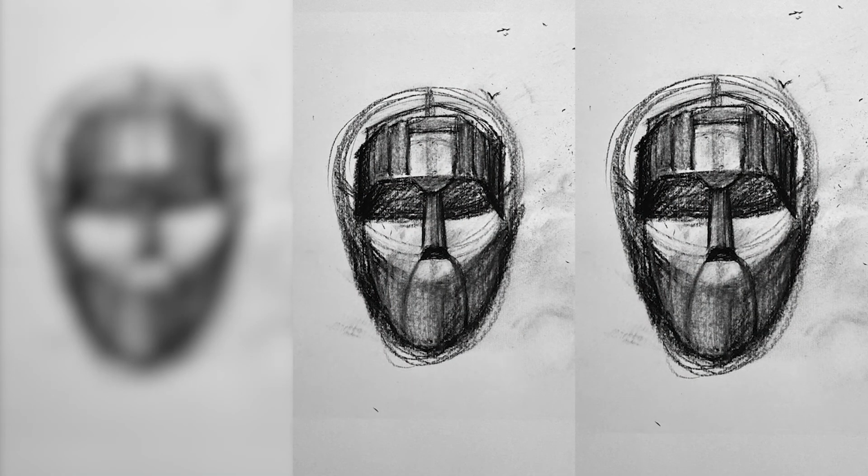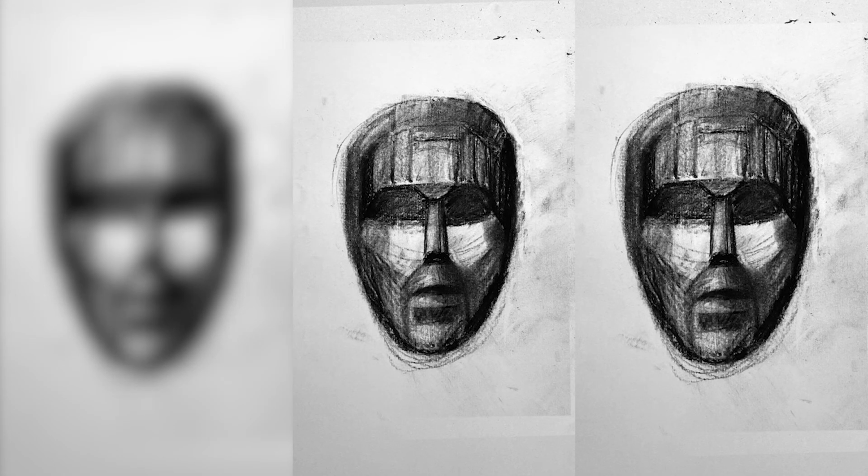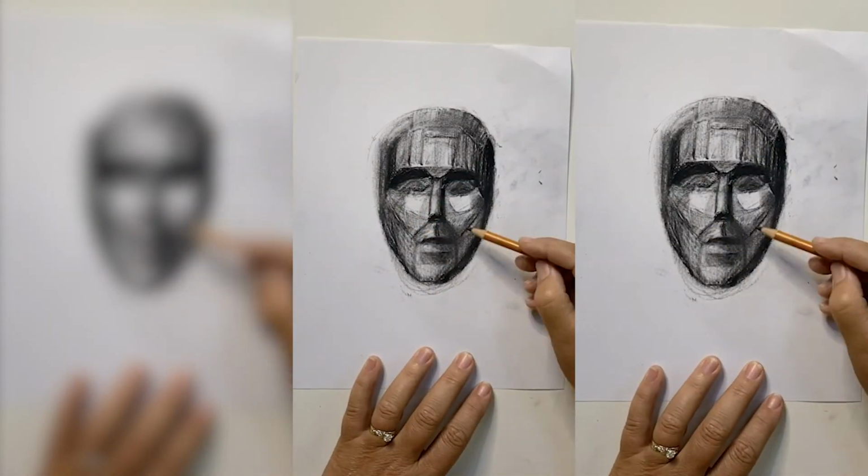The nose rests on the middle plane, starting in the brow area and ending about halfway down the top plane. The muzzle comes from the nose shape. It makes a half-cylinder shape.